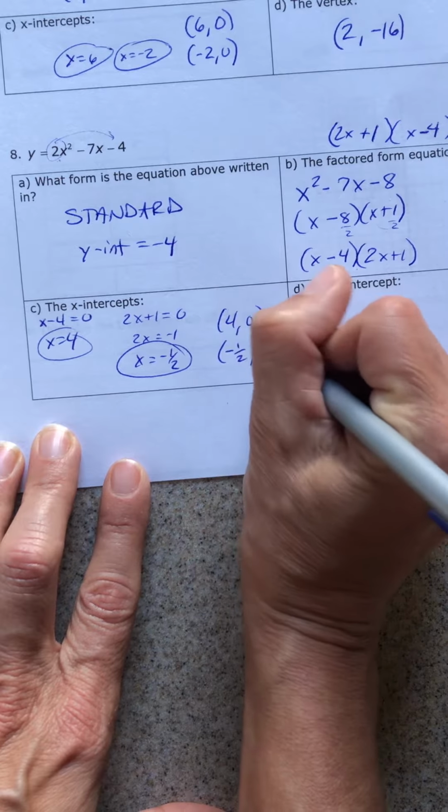Here's number 9. Again, I'm going to take what I know from this point right here. This is factored form. And in factored form, you can find your x-intercepts. So my x-intercept, if I were to solve that, was 2. And my x-intercept, if I were to solve that, was 4. It's kind of the opposite sign, right? When you set it equal to 0 and you solve. Or you can write them like that.